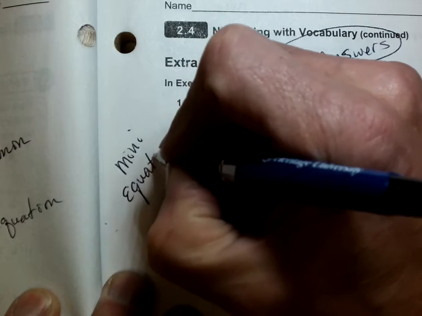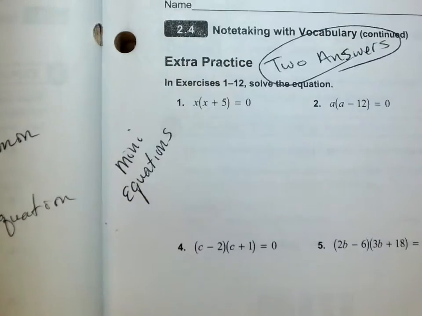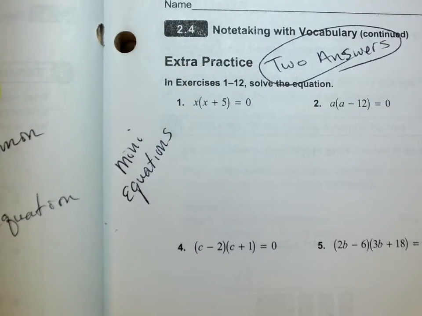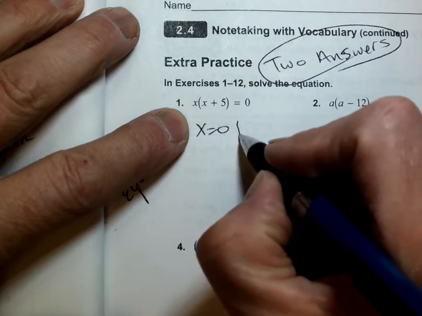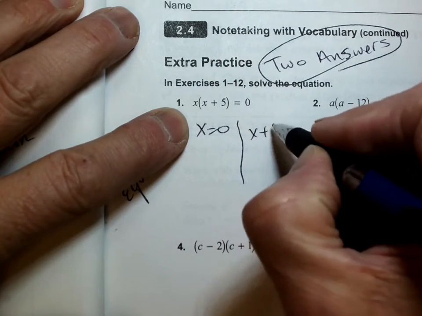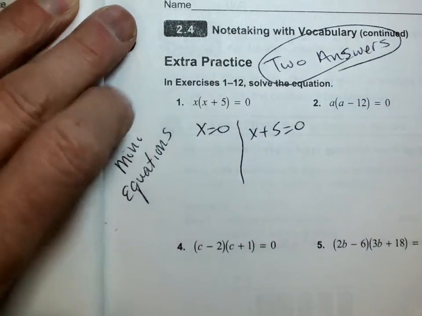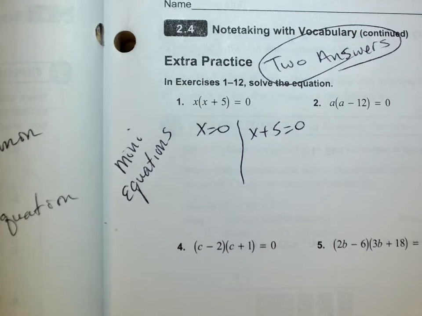Now, if you can do these in your head, awesome. Boys, stop talking. But if you can't do it in your head, we're going to do mini equations, all right? So I've got 2 x's. Let's make 2 equations. One equation is right here, x equals 0, and the other mini equation is right here, x plus 5 equals 0, okay? So I make 2 mini equations.